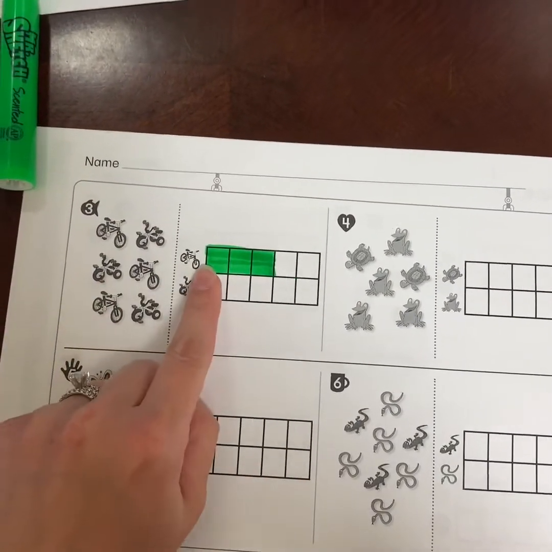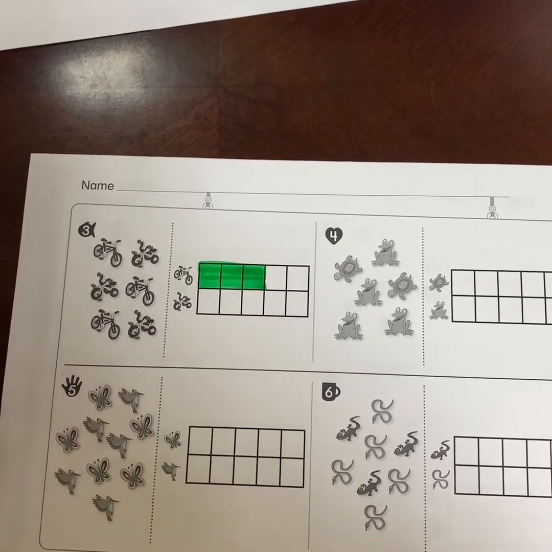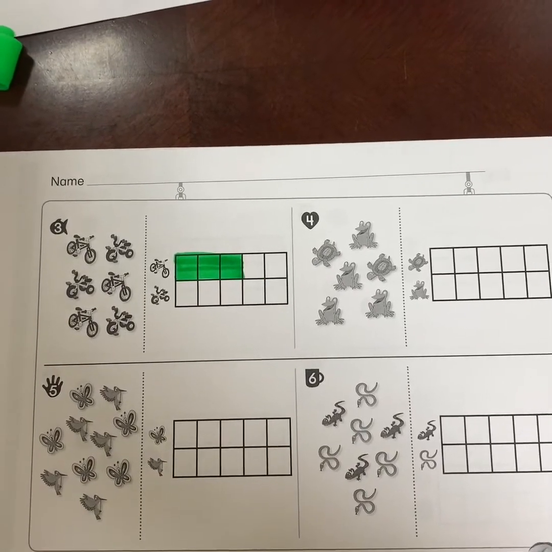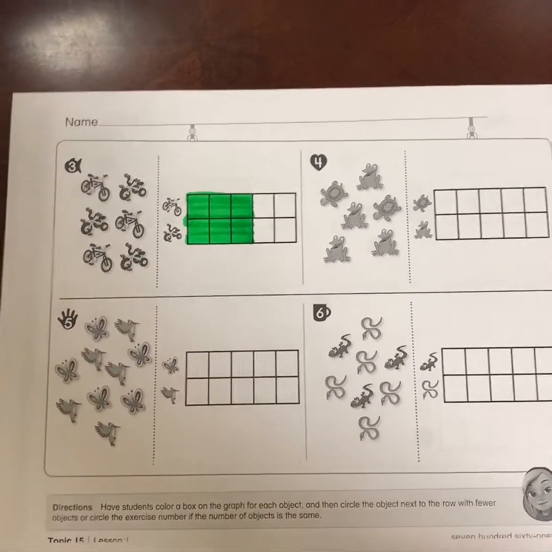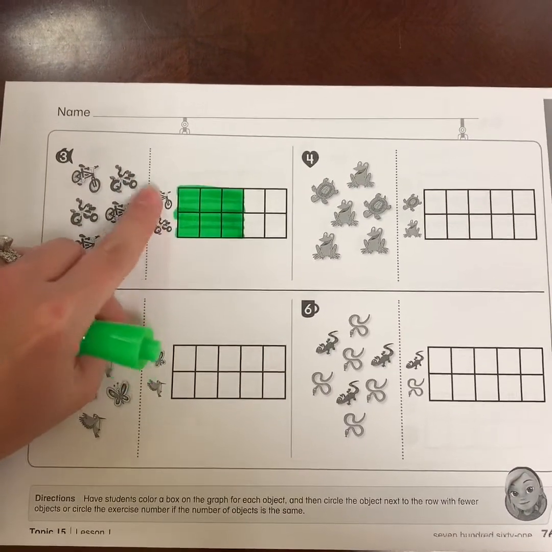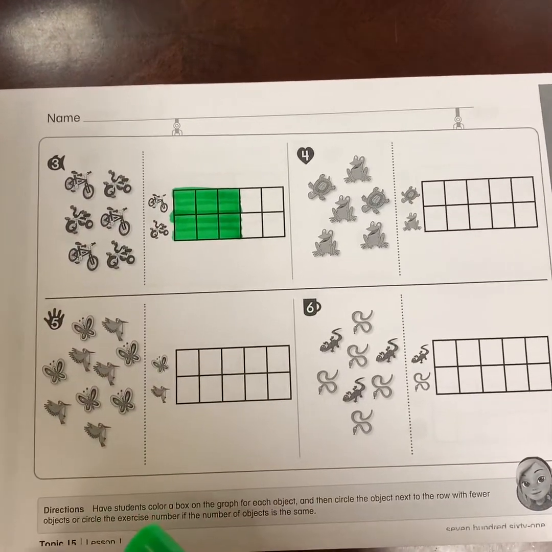Okay, so I colored in my 3 bicycles, right? 1, 2, 3. Now, how many tricycles do I have? Ooh, I have 3 as well. Okay, boys and girls, so what does this graph tell me now? That's right, I have the same amount of bicycles that I do tricycles.